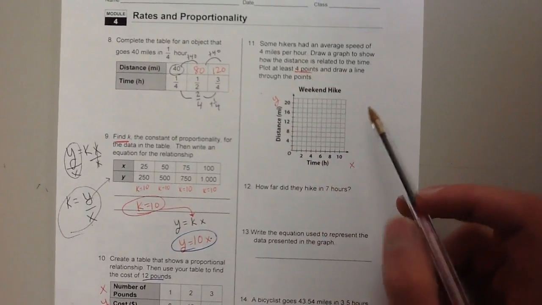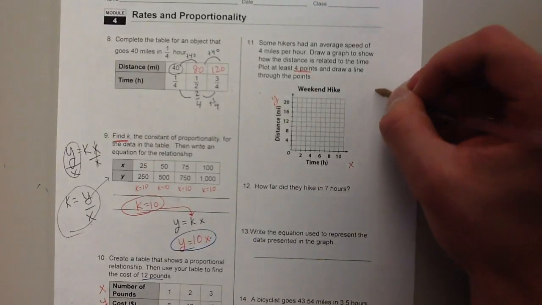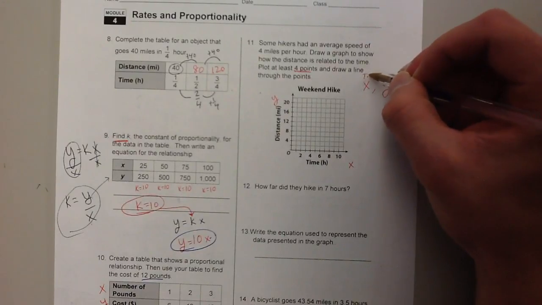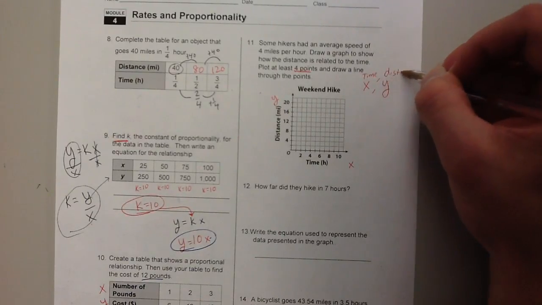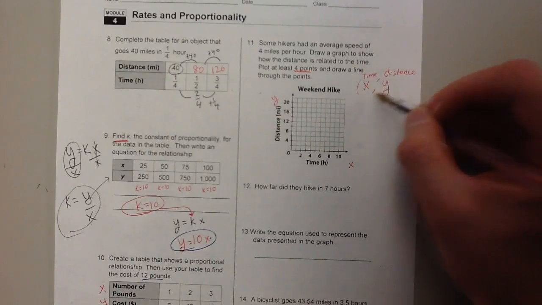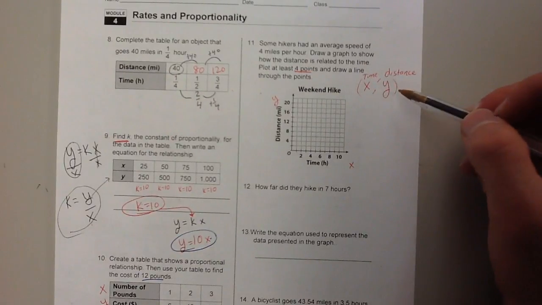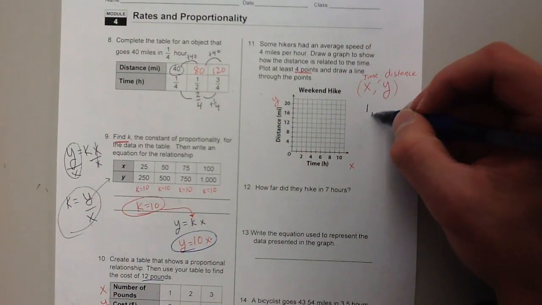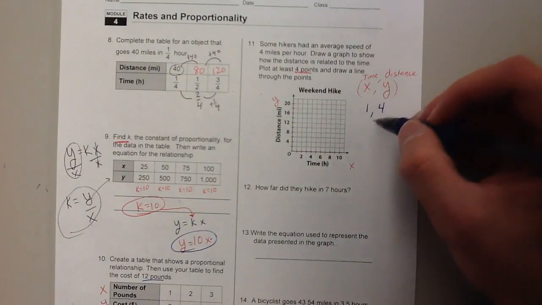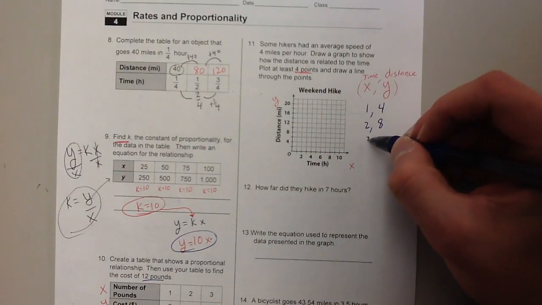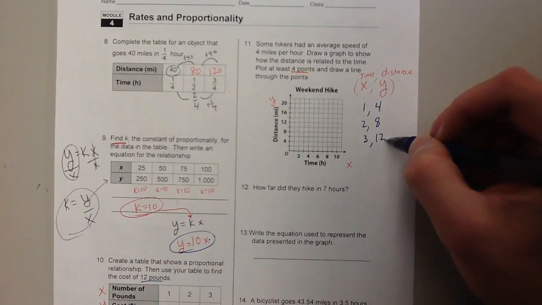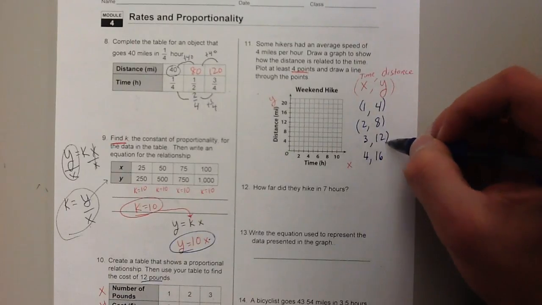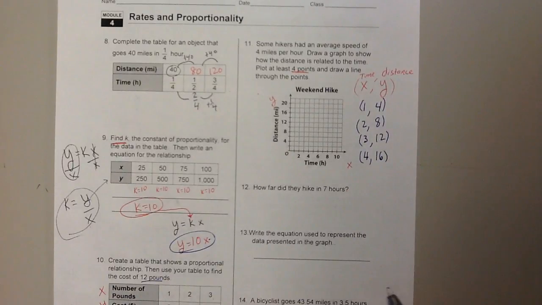Okay, so we want to plot at least 4 points. So let's let x be time and y be distance. Okay, so write that down. X is time, y is distance. So in 1 hour, the hikers will go 4 miles. In 2 hours, they'll go 8 miles. In 3 hours, they'll go 12 miles. And 4 hours, they go 16 miles. Okay, so these are my points that I can plot on the graph.